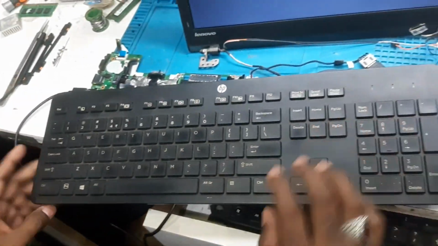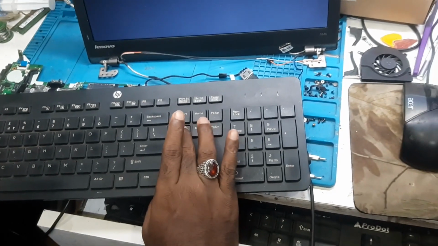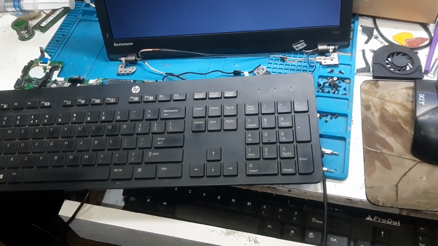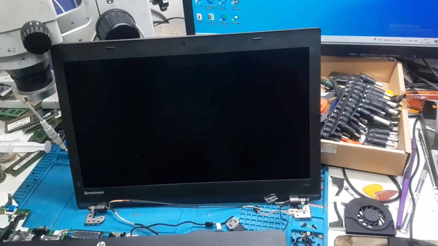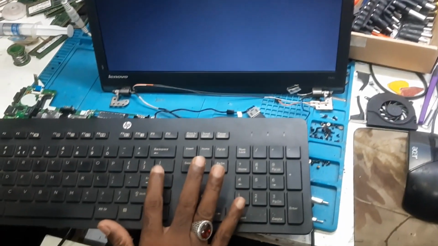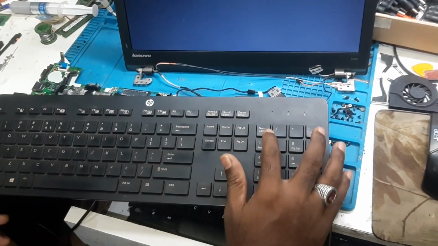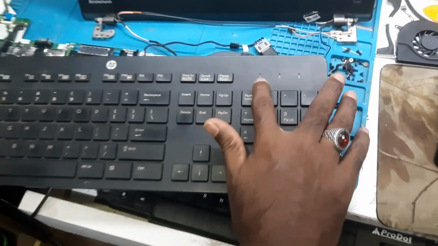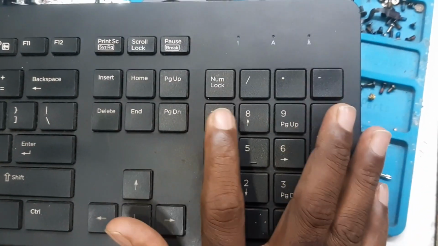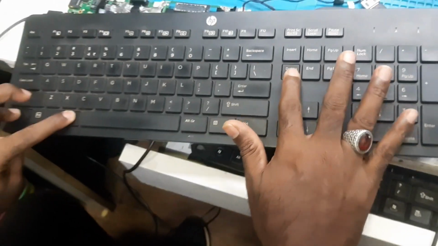When we press Ctrl Alt Delete, that is restart, it is restarting. But when we try to go to the BIOS, nothing is happening. And the light also is not glowing. As you can see, the light is not coming. Even if I press caps lock or num lock, nothing happens. But if I press Ctrl Alt Delete, it is restarting.